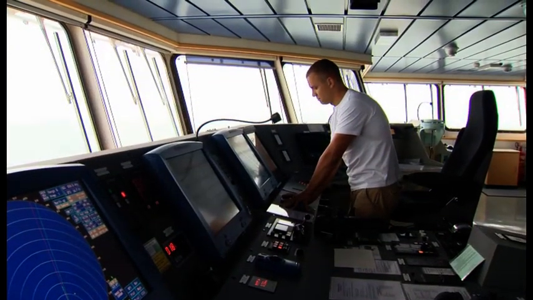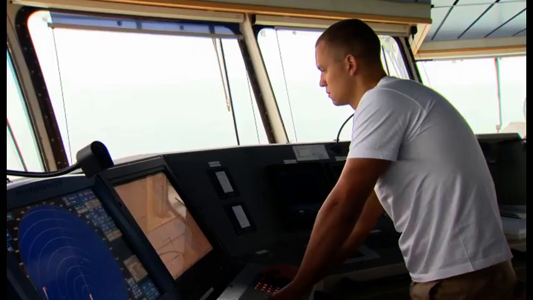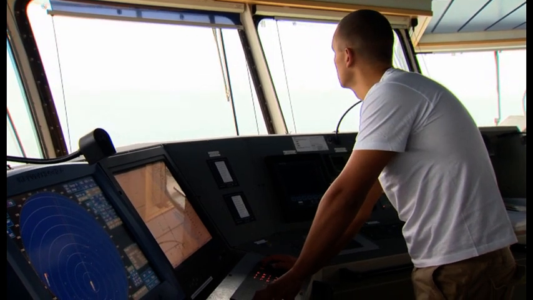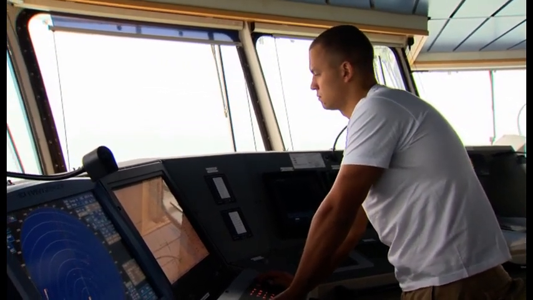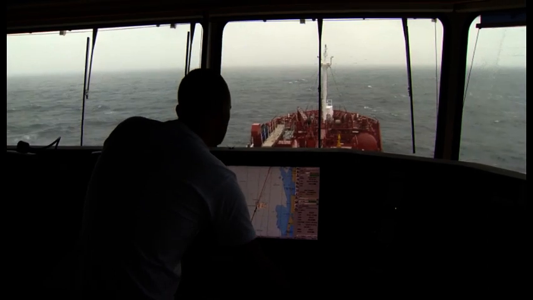Many ECDIS have the capability of overlaying further navigational information. But watch-keeping officers need to be very cautious about doing this, because the screen can get crowded and essential information may be lost in clutter.